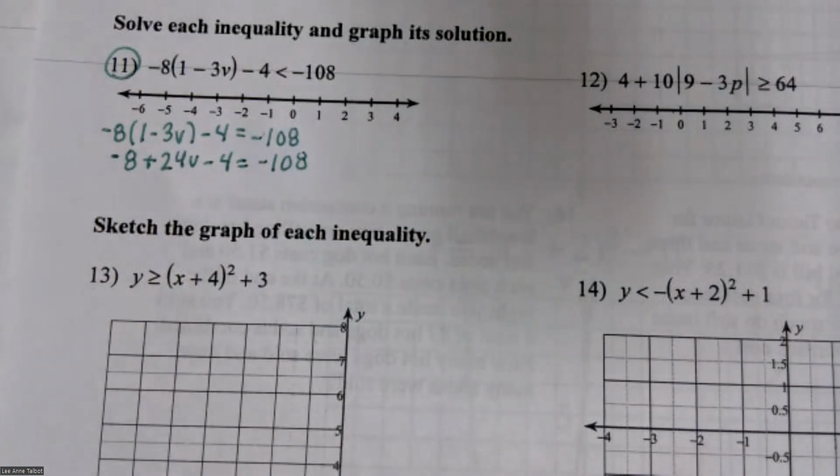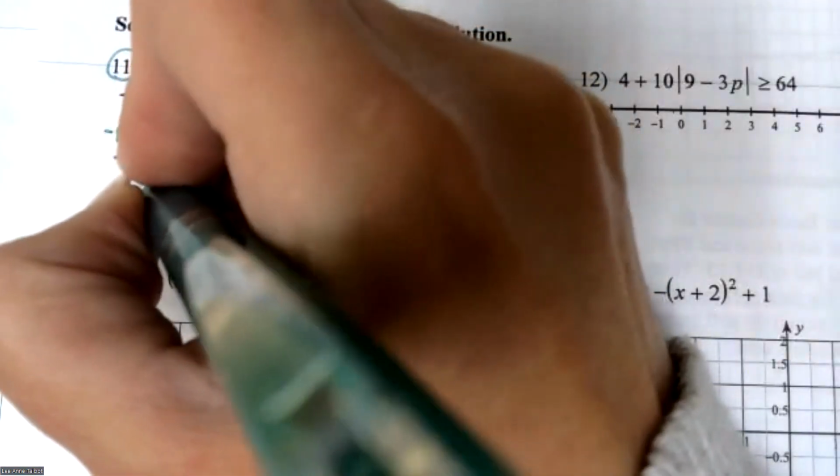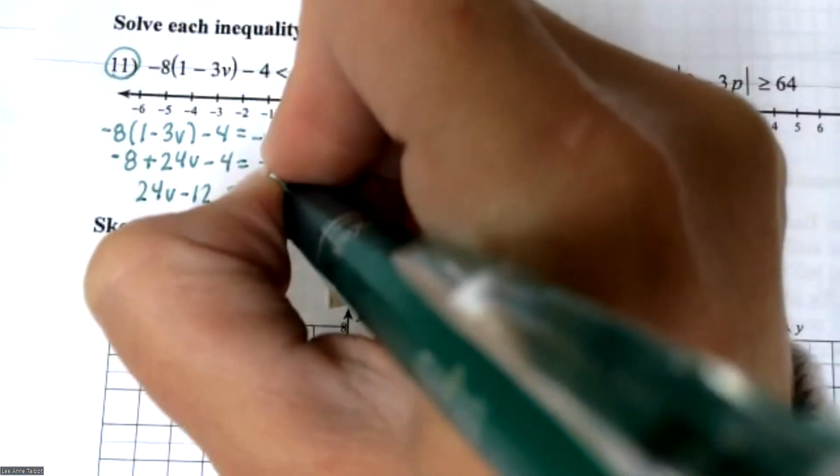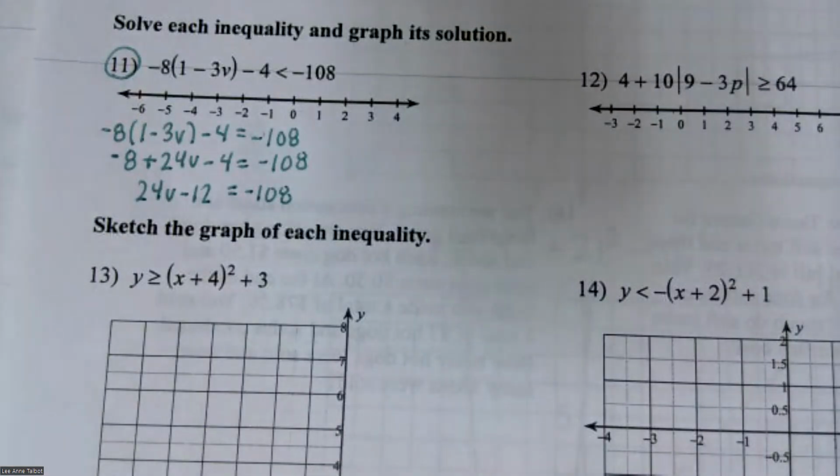Now I'm going to combine like terms. 24v minus 12 equals -108. Now I'm going to add 12 to both sides, but I'm not going to show it. You're going to be okay.